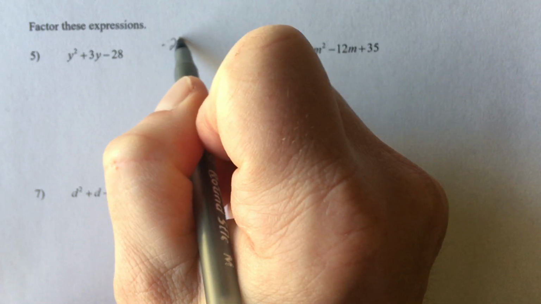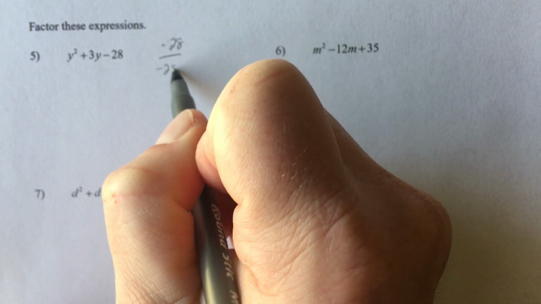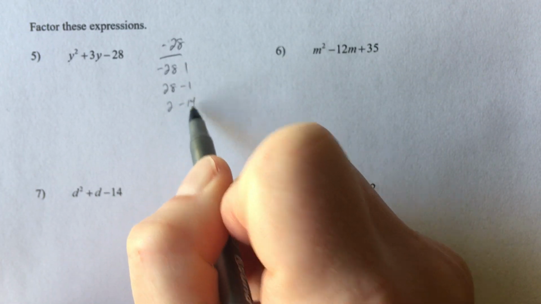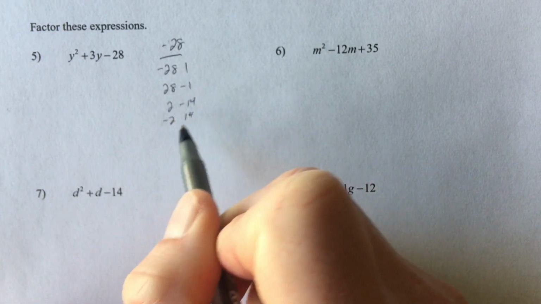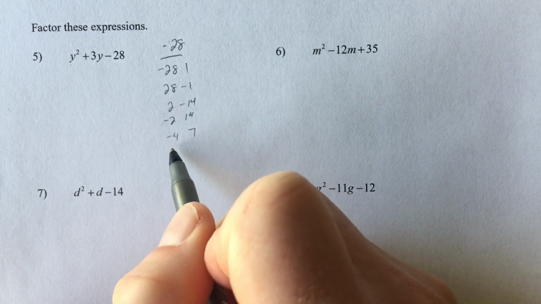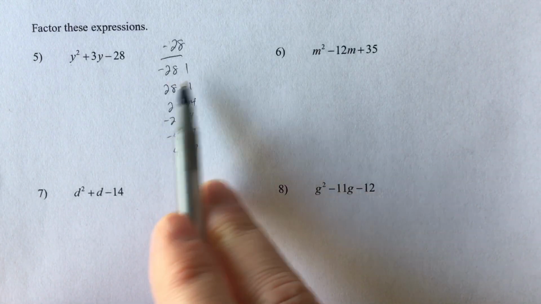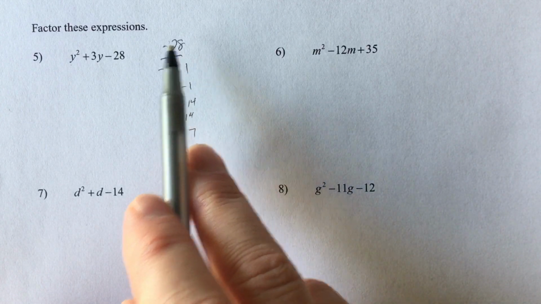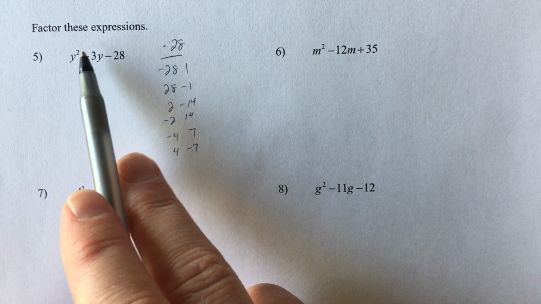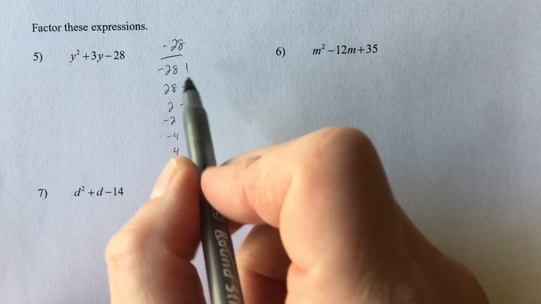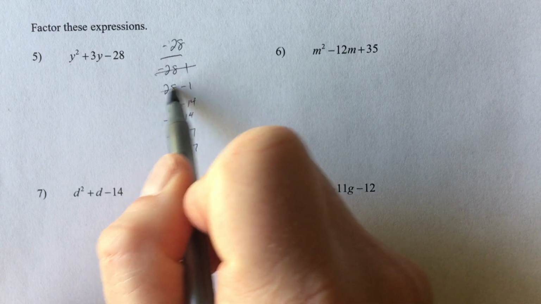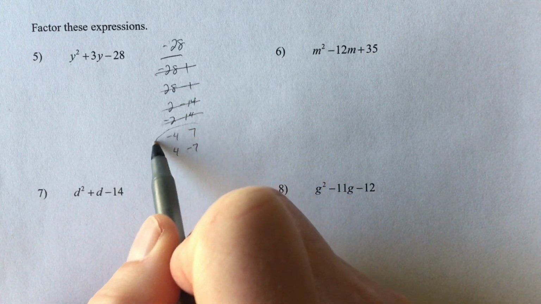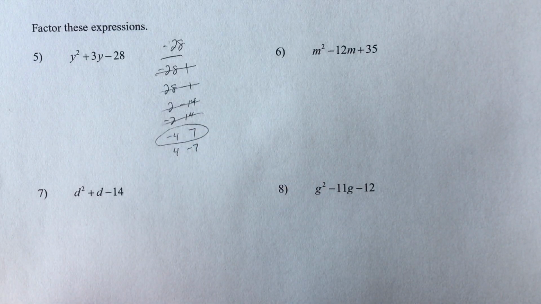Again, to get you rolling, it's probably easiest if you start writing some numbers that multiply to equal -28. Once you get comfortable, you may be able to skip this part. But at first, if you're just looking for some help, start writing down what multiplies to equal -28. Now, we're also looking for the pair of numbers that adds to equal 3. So as you see these numbers not adding up to 3, you cross them out until you get to the one that does, -4 and 7.